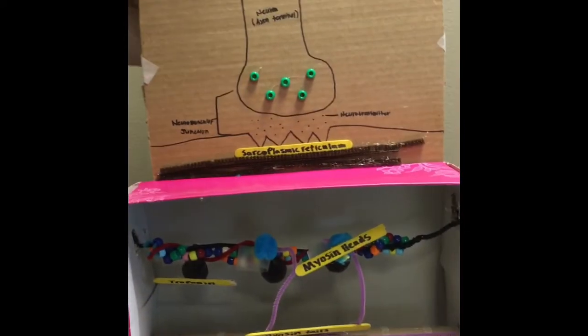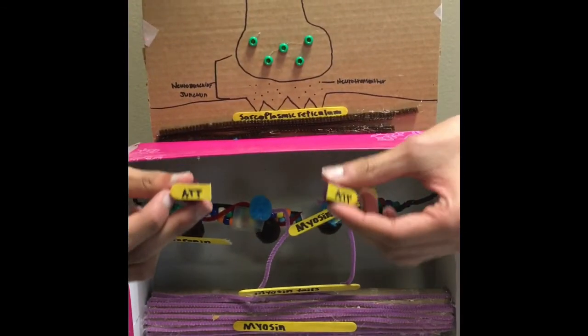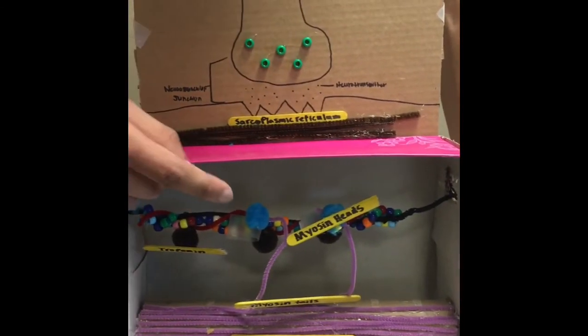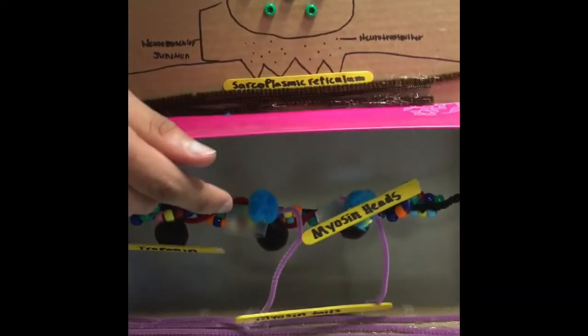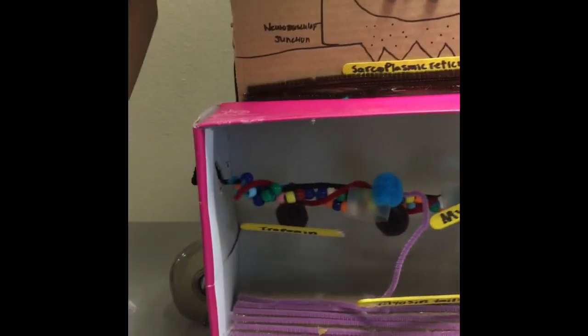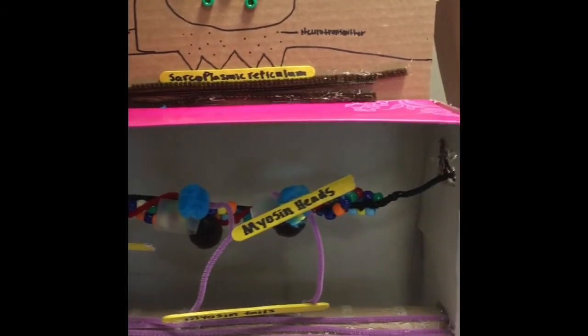Rigor mortis: our body is not breathing, so we're not able to produce any new ATP. And without any ATP, we can't break the cross bridge between the myosin head and the actin binding site. So our muscles are basically stuck the way they were when we ran out of ATP and become stiff.